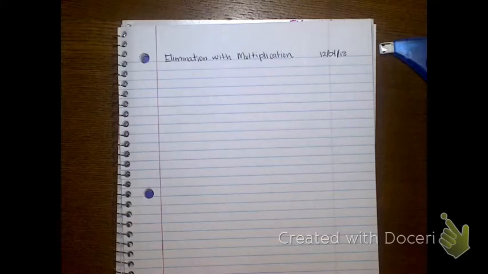Okay, so you guys remember how yesterday you had a few problems where the x's wouldn't make 0 because they were both the same sign, like they were both positive or they were both negative. Do you guys remember that? What did we have to do to make one of them negative? We had to multiply the whole equation, right? Yes. All the parts by negative.